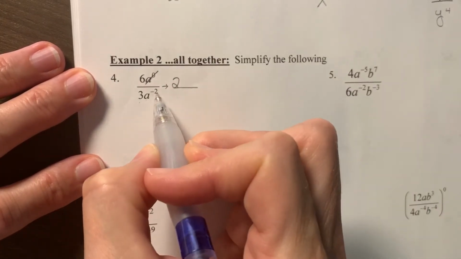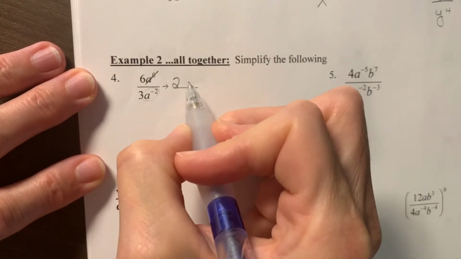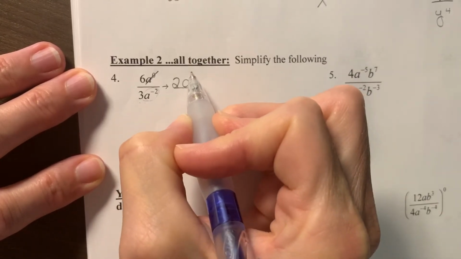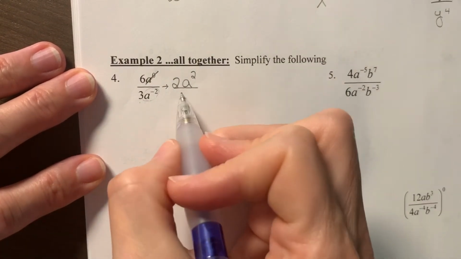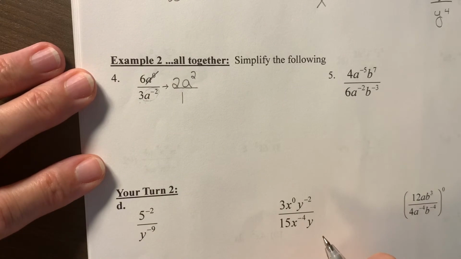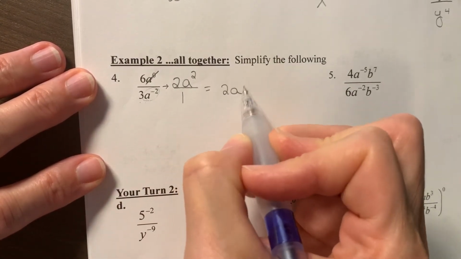A to the negative 2 means this A is unhappy in the denominator, so I need to move it to the numerator or upstairs and make the exponent positive. So now I have a 1 on the bottom. When you have a 1 on the bottom, that's just the same as 2a squared.